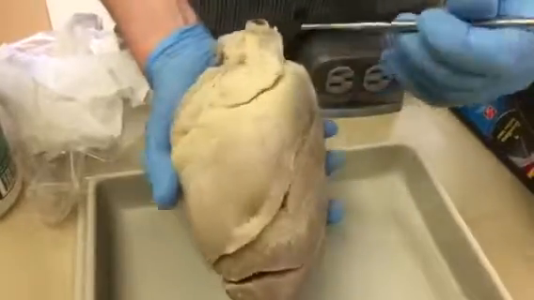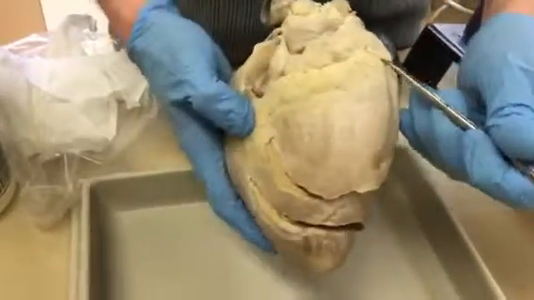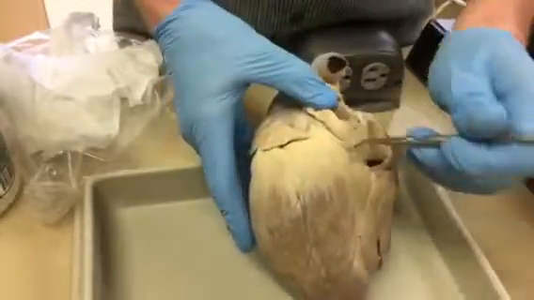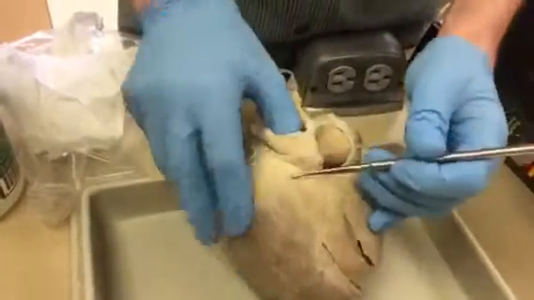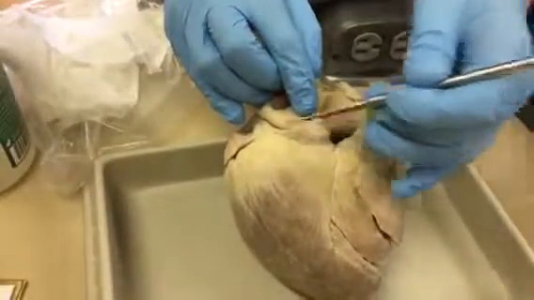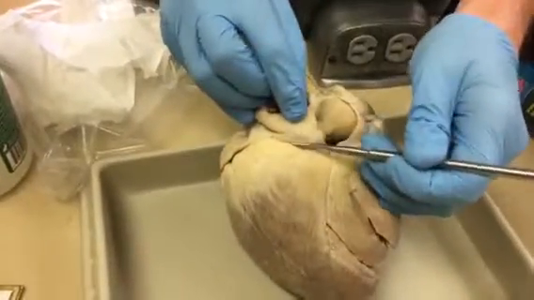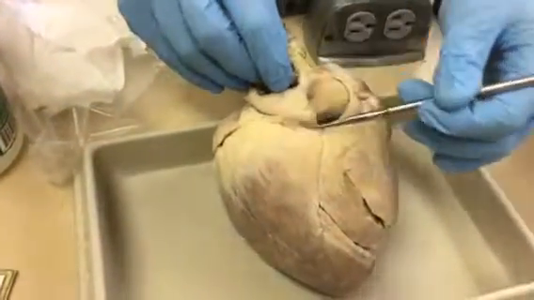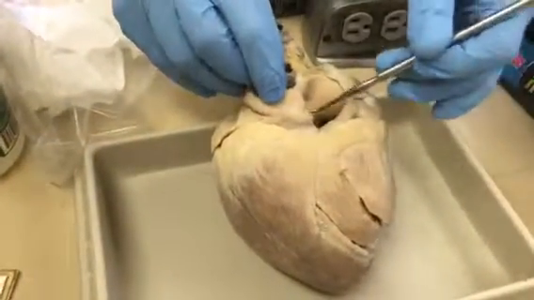The groove actually goes all the way around. This is the groove here, going all the way around. But right here, this is the coronary sulcus. Sulcus, again, is the depression. The coronary sinus is the actual vessel.